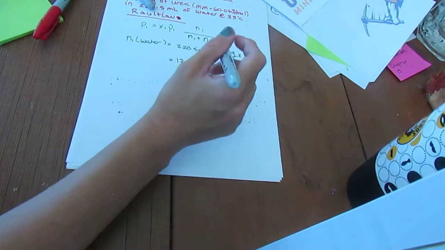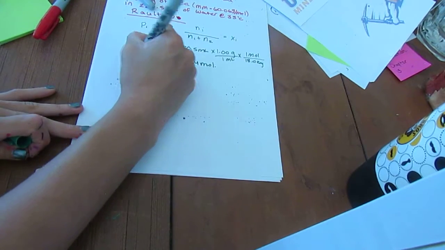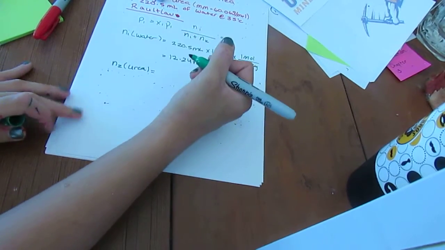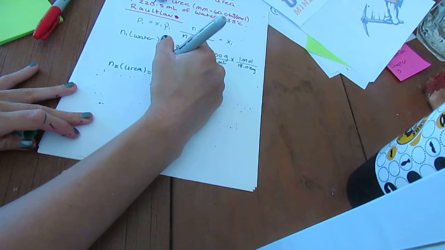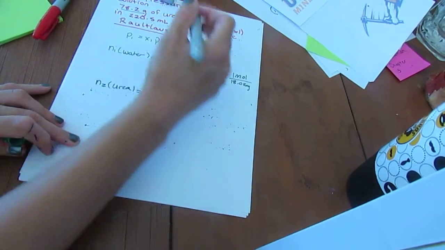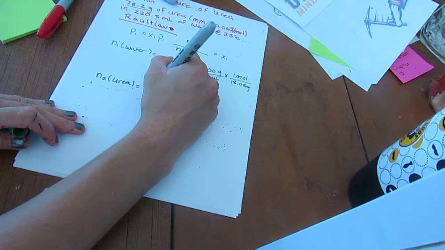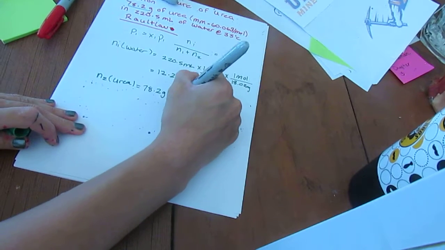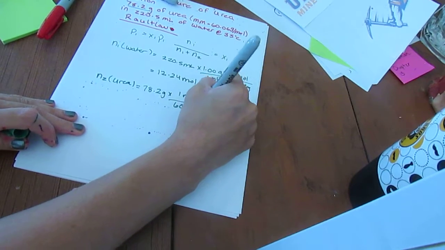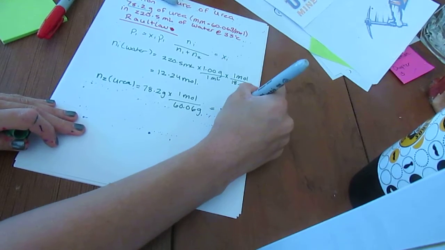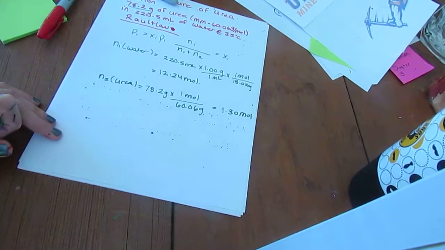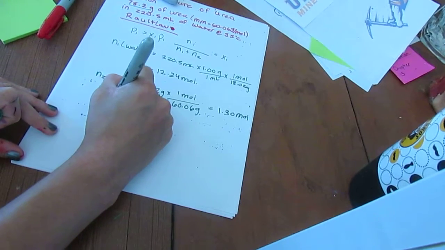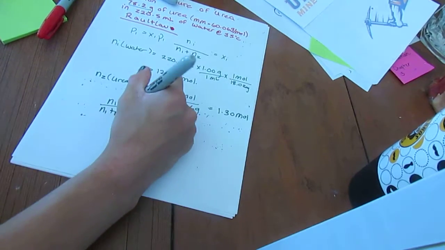I'm going to need my N2 as well, so that will be my urea. I need to find the moles in the urea. So I will start by gathering my known, which is right here, and 78.2 grams times 1 mole of 60.06 grams is equal to 1.30 moles. Now from there, I go into my actual mole fraction, so N1 over N1 plus N2. We need the total of the solution, which is why we're adding them together.